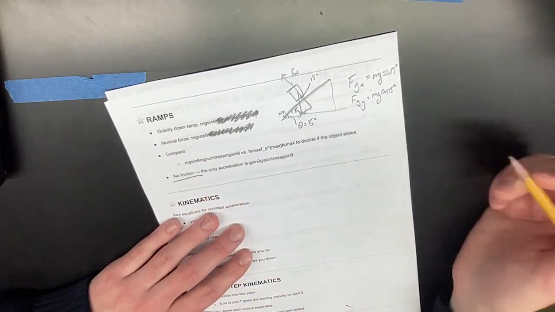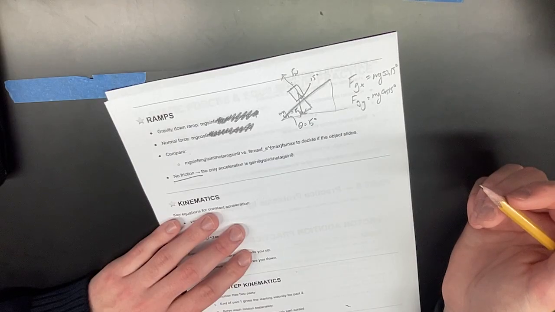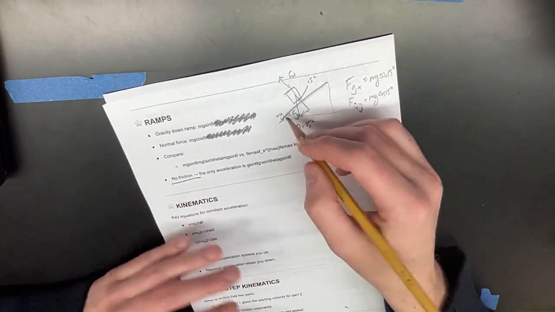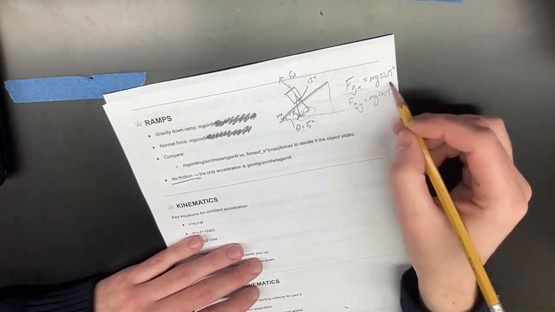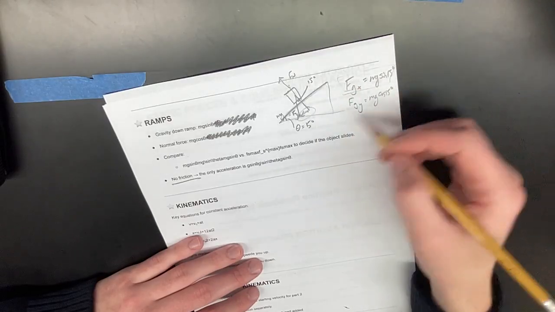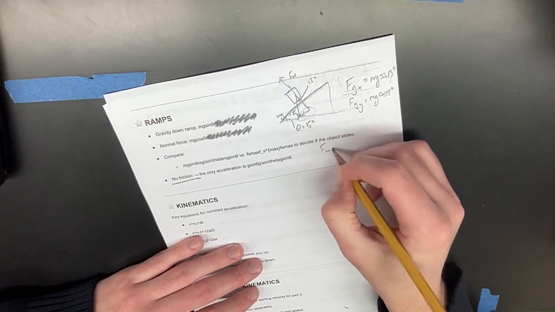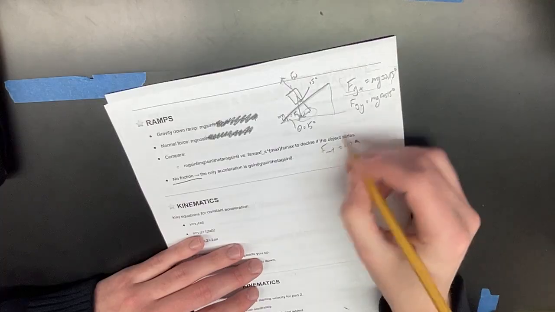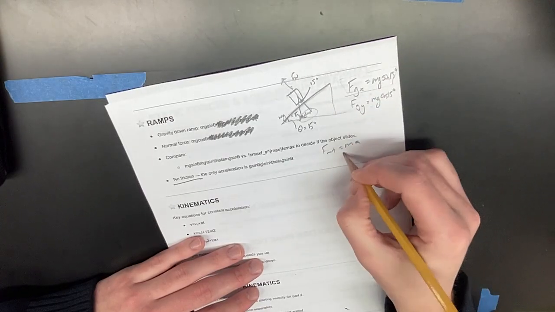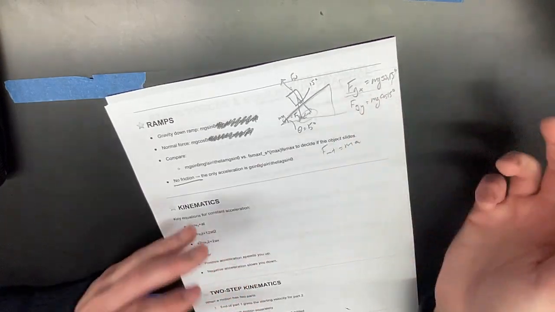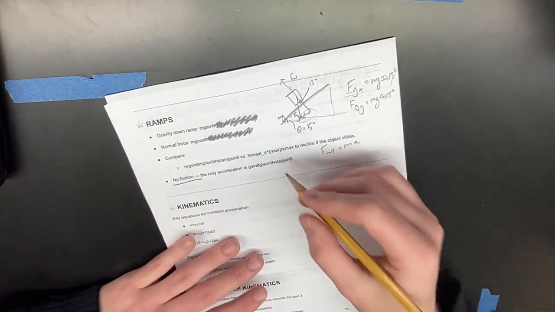If there's no friction, life's pretty straightforward. There's nothing to fight it. This portion of gravity is the only thing pulling it down the ramp. So F net equals ma. Whatever this number is gets set equal to ma, and that'll be our acceleration.